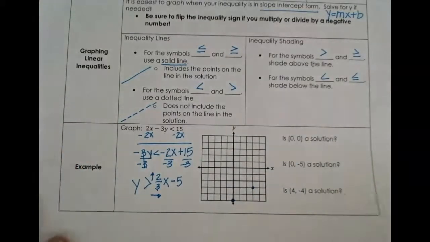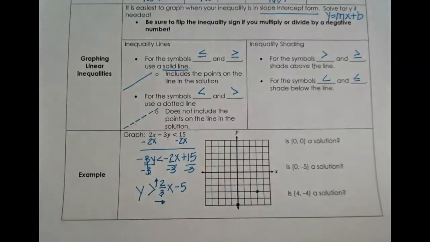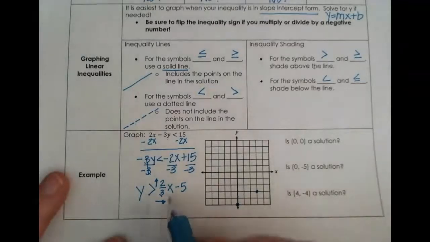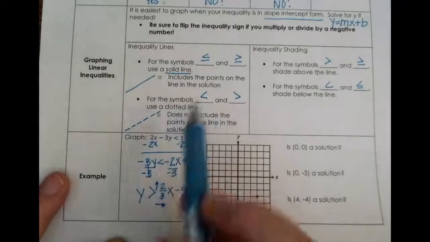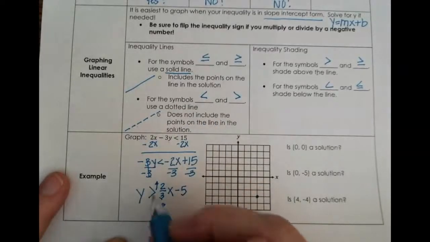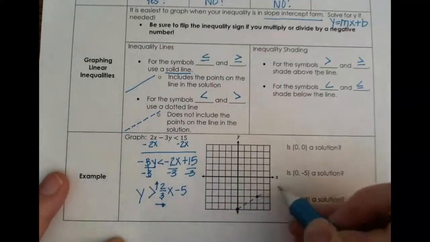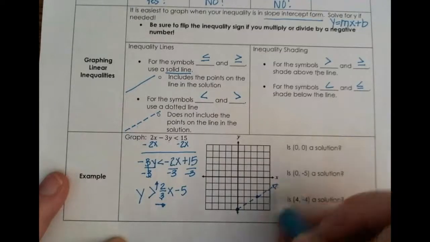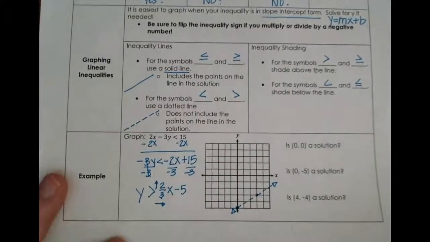But before I draw my line, remember I had a choice on the kind of lines that I'm going to draw. I can have a dotted line or I can have a solid line. All right, so when I look at my inequality, it's not equal to, and because it's not equal to, I need an open line, a dotted line. So I'm going to make a dotted line, okay? And it really keeps going each direction. We're just looking at a small piece of it.